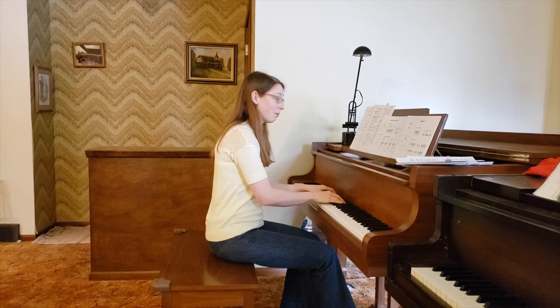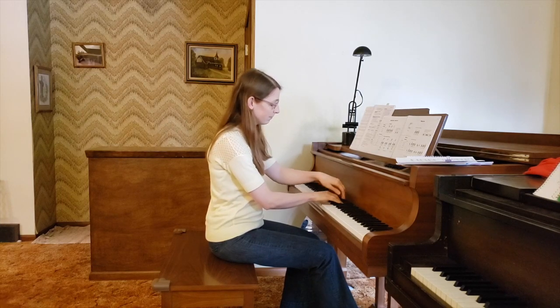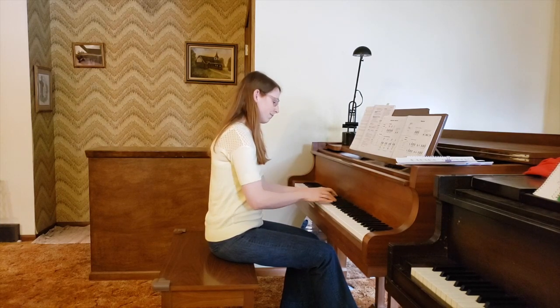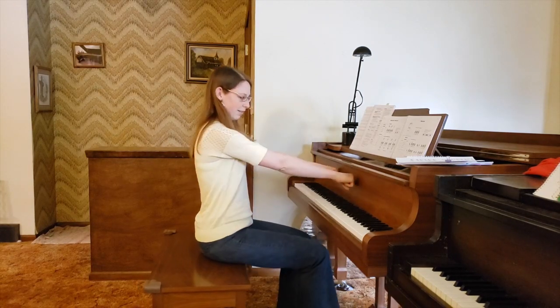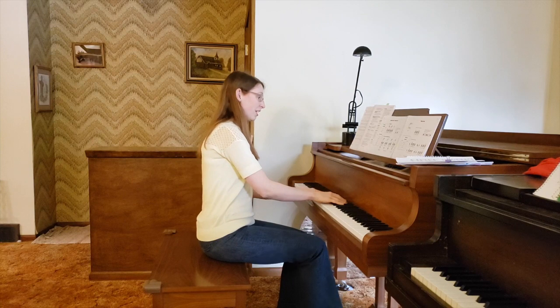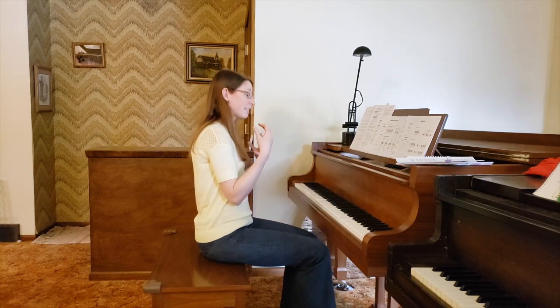So you can do the tonic arpeggio. My bench is just a little bit too close. There we go. That's much better. The tonic dominant, tonic melodic cadence. Make sure that you're singing these as you play.